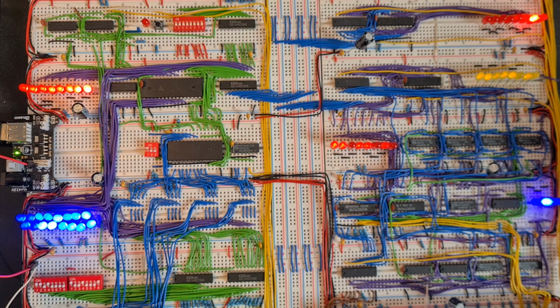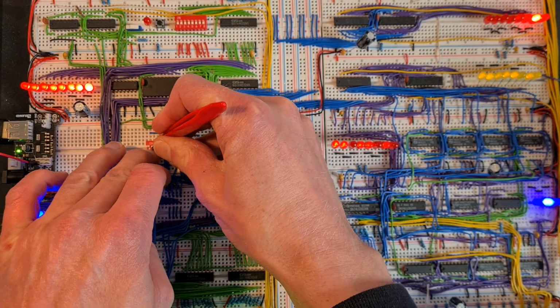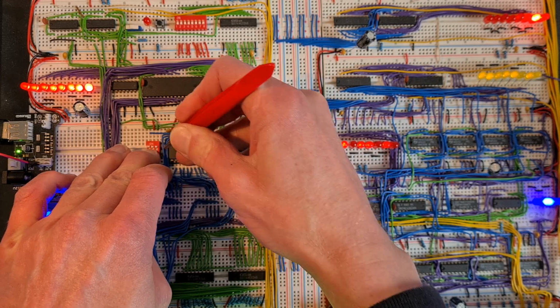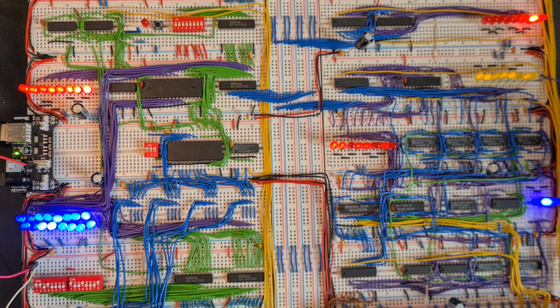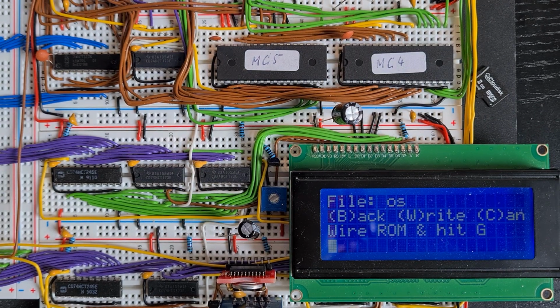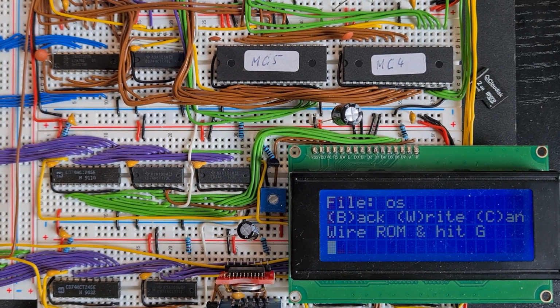So I go to the dip switch and choose the bank to burn the new operating system into and disable the write protection. Then I hit G and the process starts.